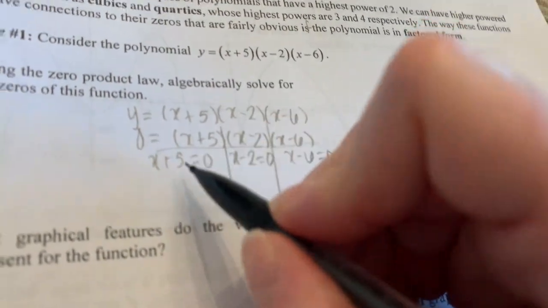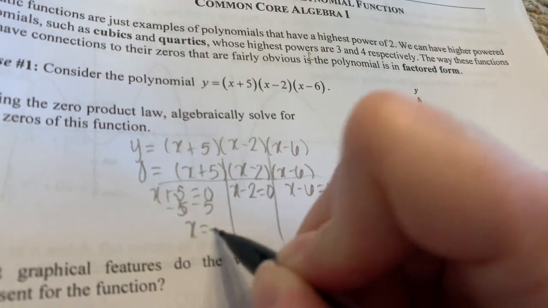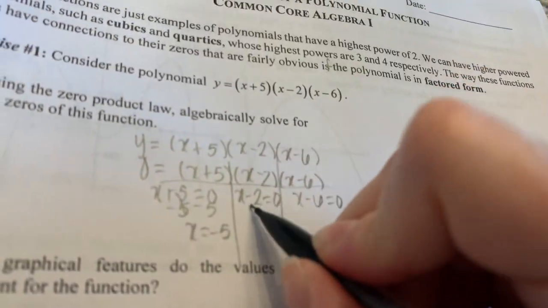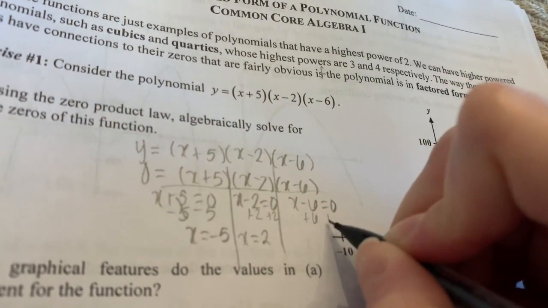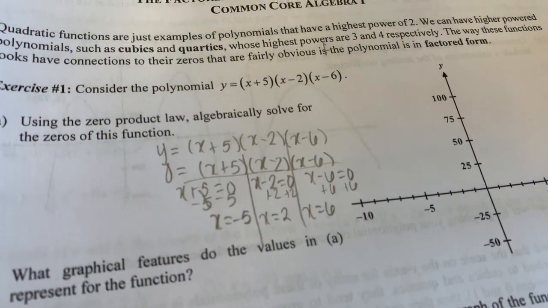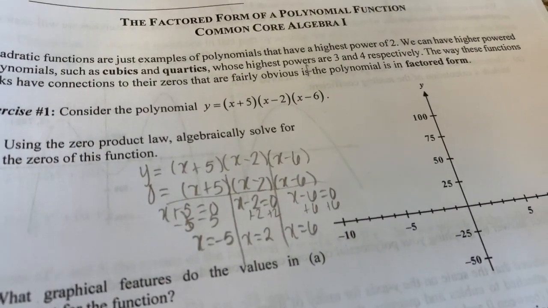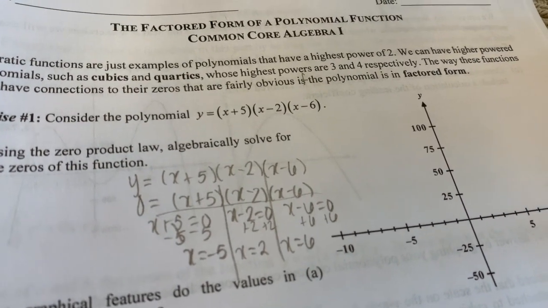Hopefully you guys are getting to the point where you can just pretty much do this in your heads, you don't have to write it out. This is x is negative 5, adding 2, this is x is 2, and adding 6, x is 6. So we have 3 zeros in this case, right? So our zeros are x is negative 5, 2, and 6.